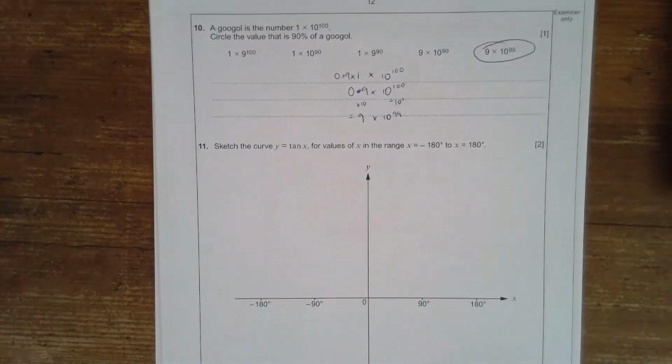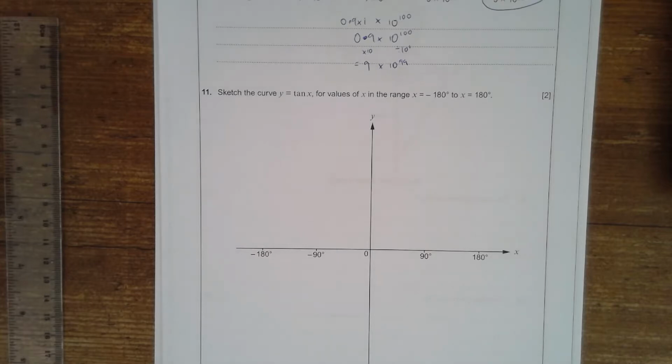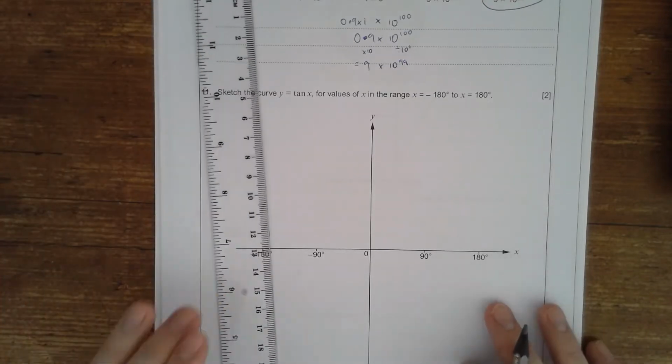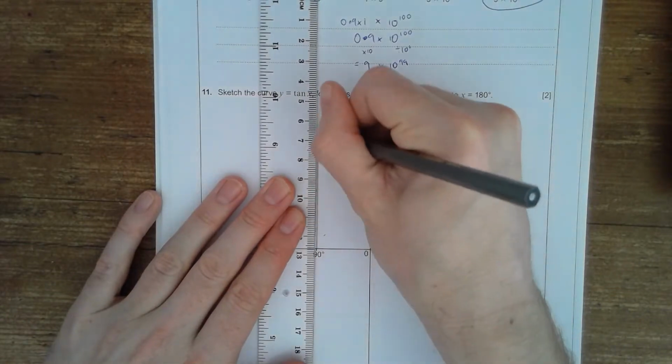Okay, next question says, sketch the curve y equals tan x for the values minus 180 to 180. Now this is all about just knowing the structure of what these graphs look like. My advice to you, if you don't know anything about these graphs, is to go onto Desmos, type in the graphs, play about the scales, and learn them inside out. Okay, you should have done a lesson before me doing this about how you actually draw these graphs. The knowledge that you should have for an exam is that you have asymptotes at 90 and minus 90.